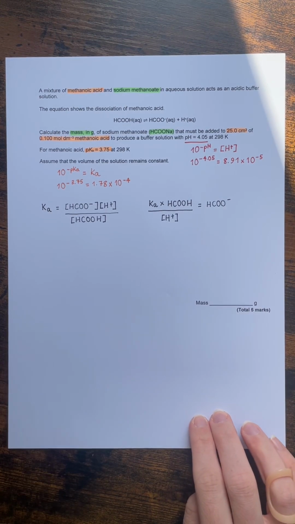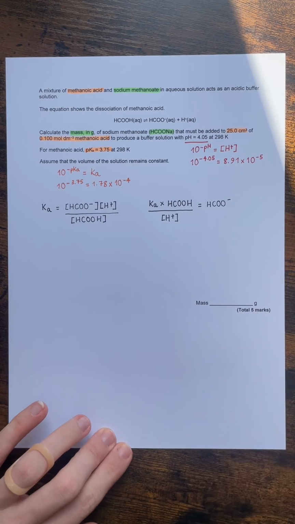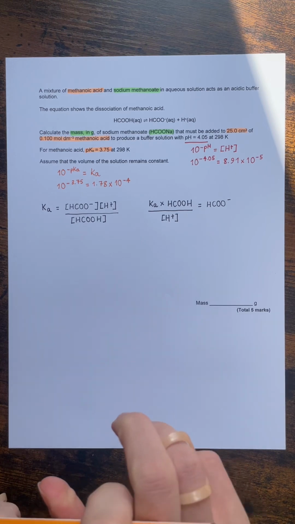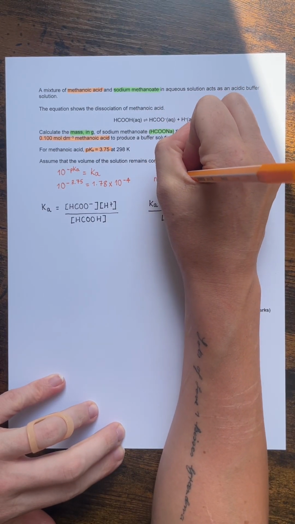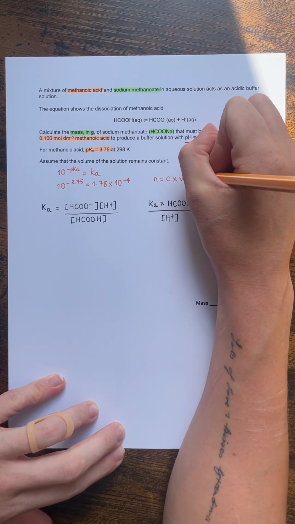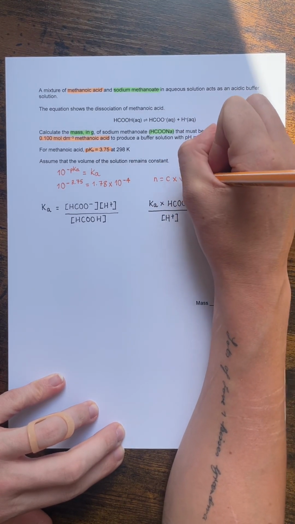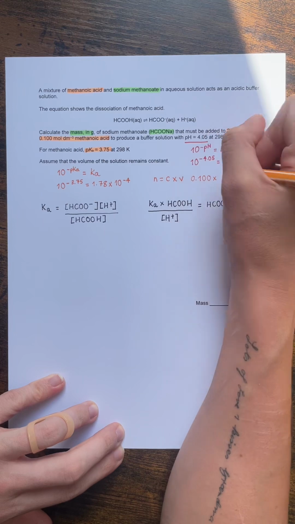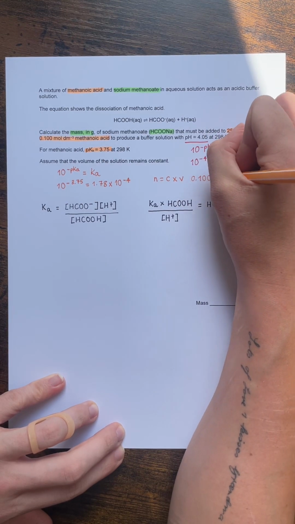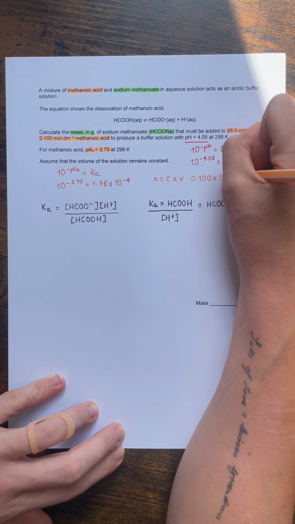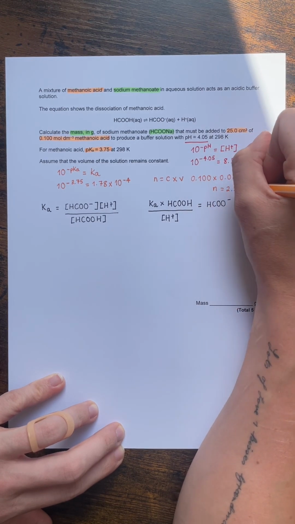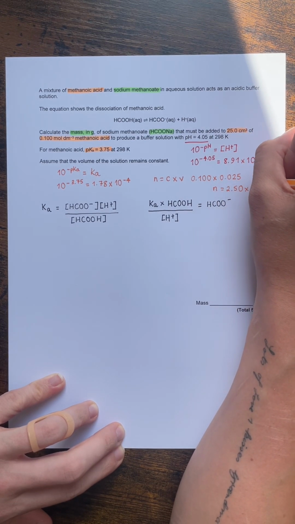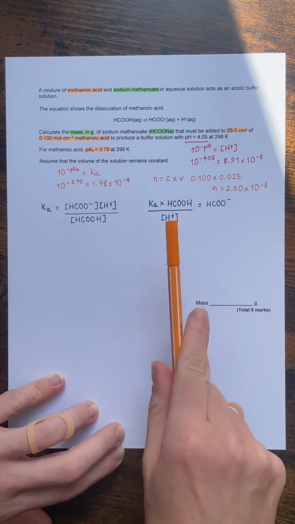So then the next thing I can do is work out what the moles of the weak acid are going to be. So moles is concentration times volume, so 0.1 times 25 over 1,000, 0.025. That gives me moles of 2.5 times 10 to the minus 3. And then I can sub those three values in.